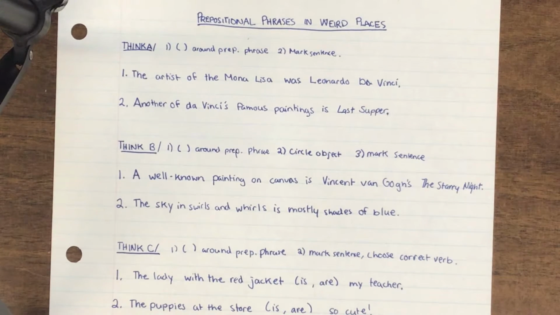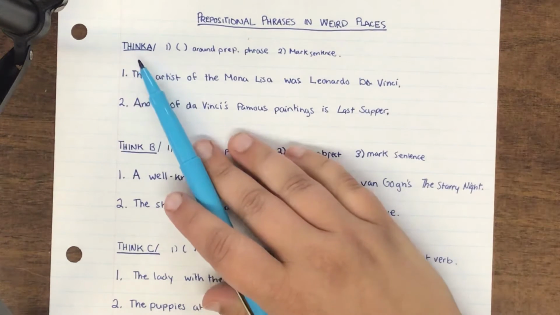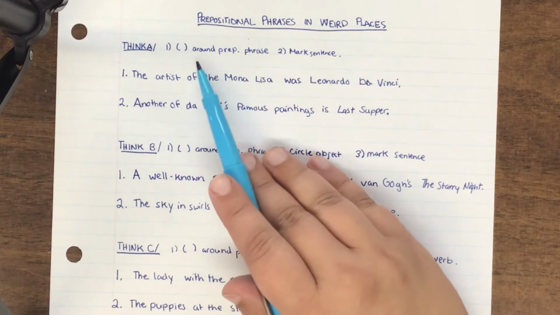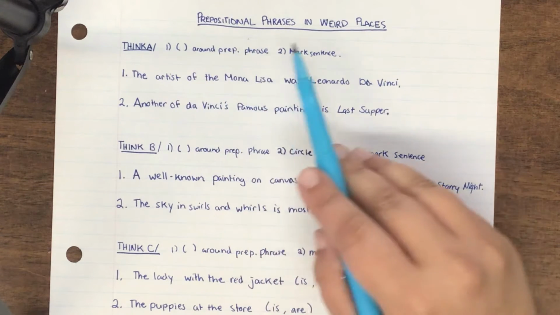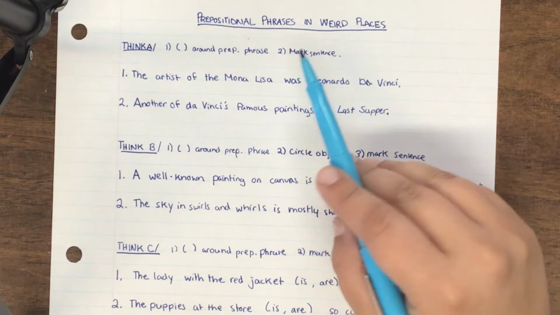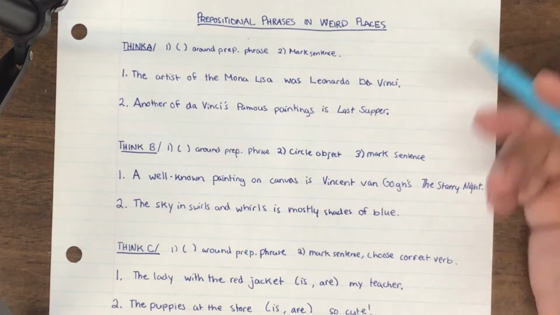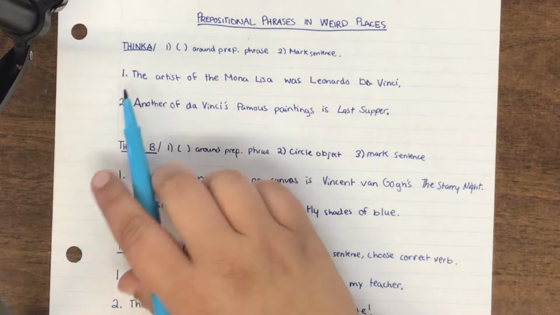Feel free to follow along with me in your books on page 149. And here we go. So we're going to start with Think A. Think A is telling us to do two things. First of all, we're going to put parentheses around the prepositional phrase. And second, we're going to mark the sentence. So subject, verb, line in between the two. That sounds pretty simple enough. So let's give it a try.